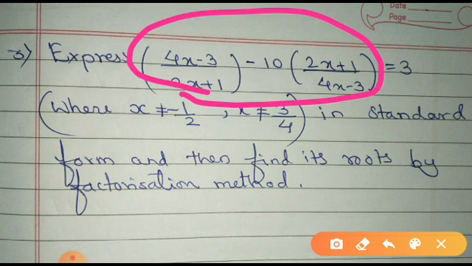Now see, this question you can solve either by cross multiplication, as we have done in the previous question. So you'll get 4x minus 3 into 4x minus 3 minus 10 into 2x plus 1 into 2x plus 1, divided by 2x plus 1 into 4x minus 3.